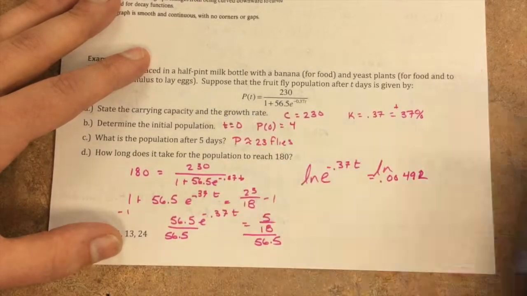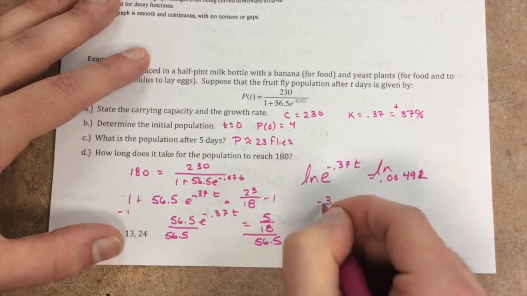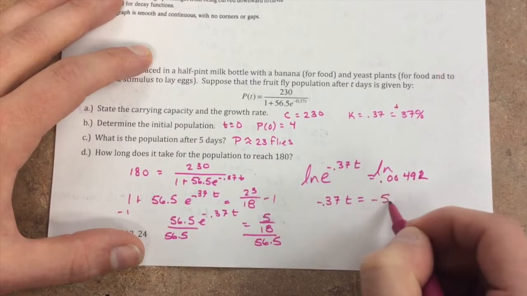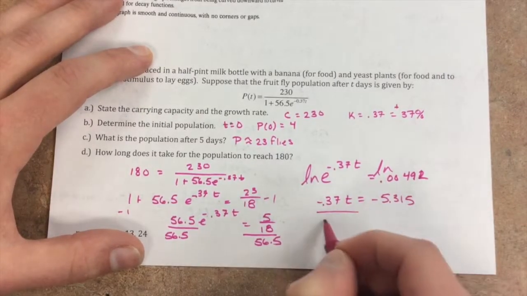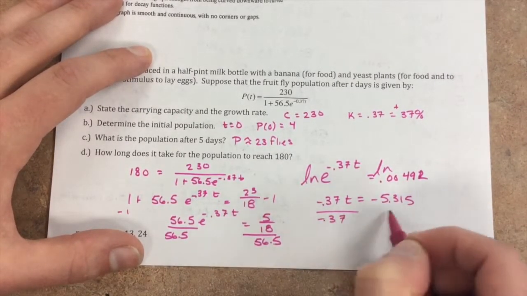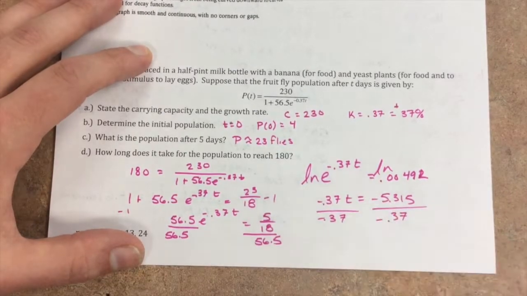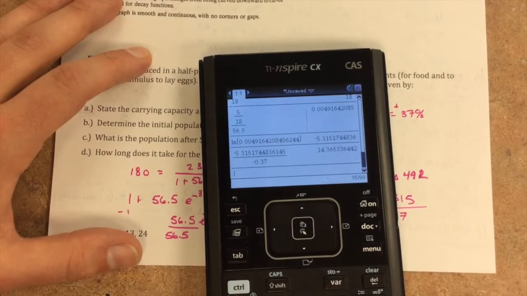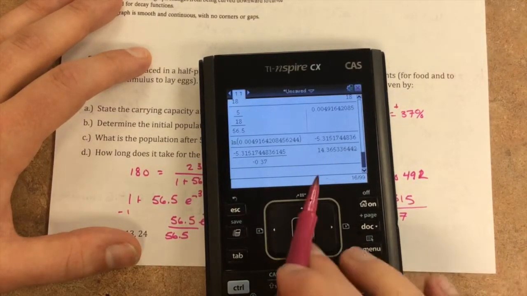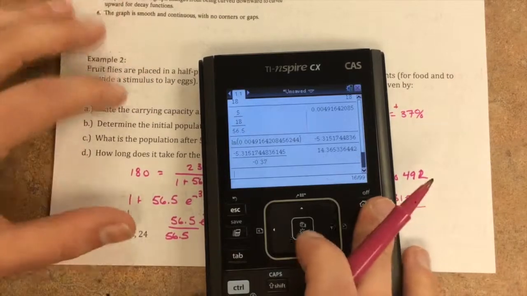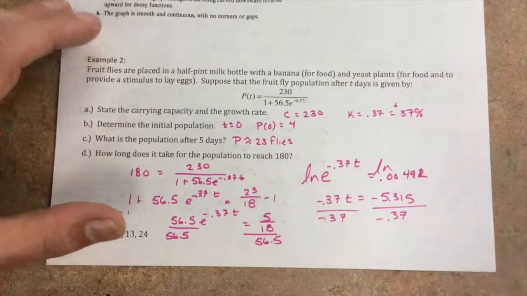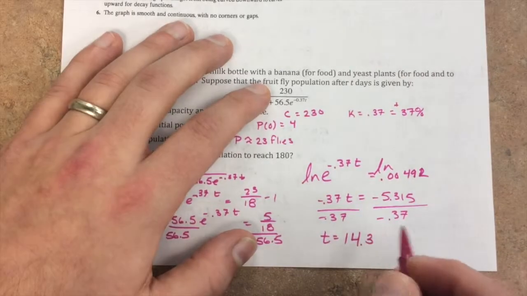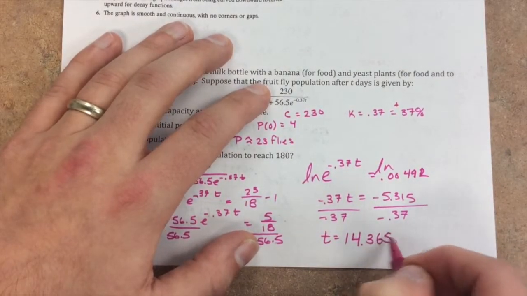We get that negative 0.37 t equals negative 5.315. T equals negative 5.315 divided by negative 0.37. I'm going to divide by negative 0.37, and I get 14.365. And what's our time? Days. So t equals 14.365 days.